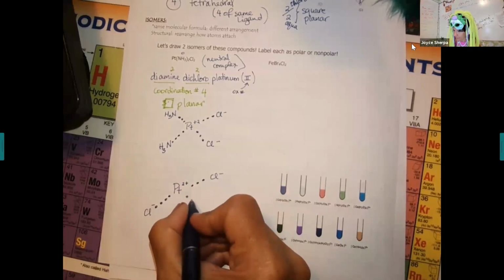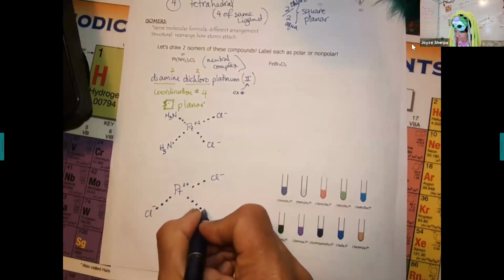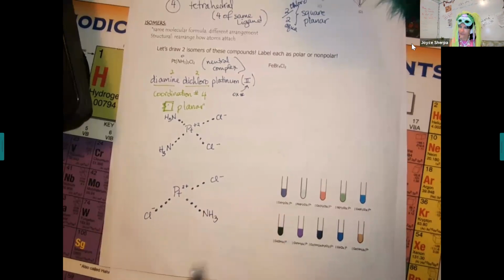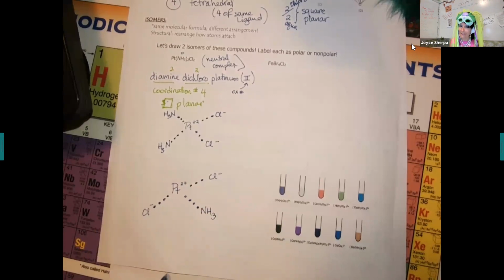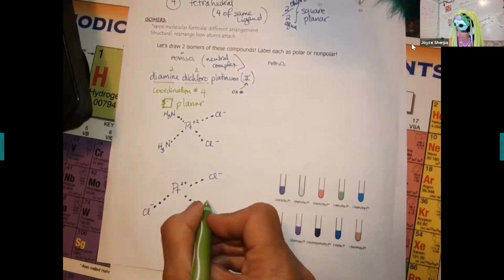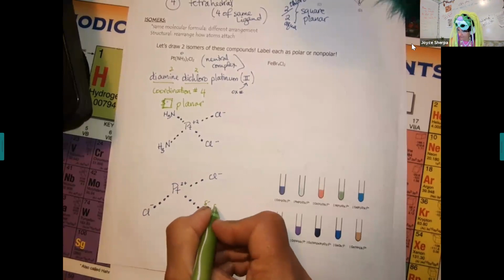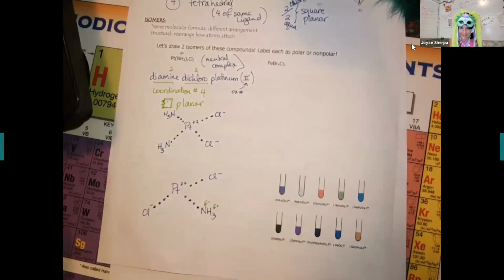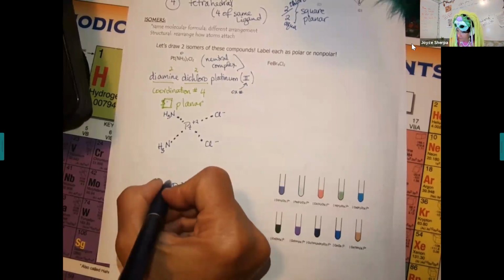And you put the aminos across from each other. So again, it is a neutral amine, but the nitrogen has a negative area because the hydrogens will take a positive. So it's a very polar molecule.